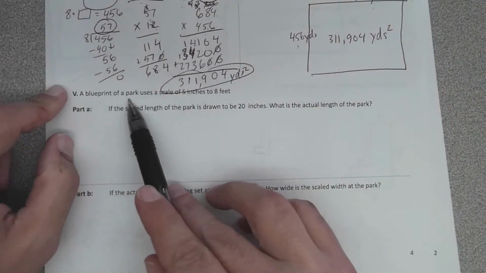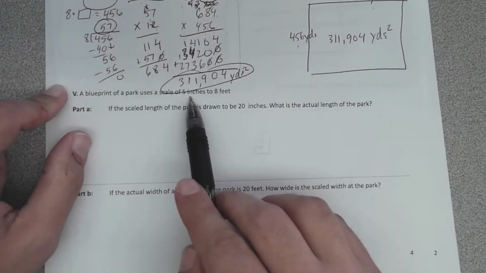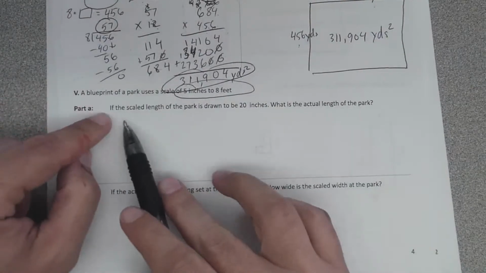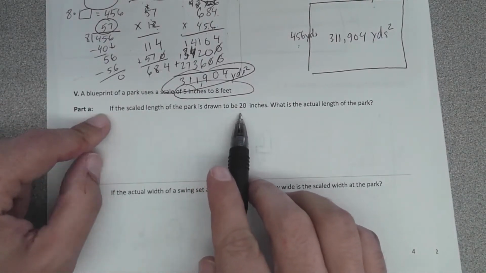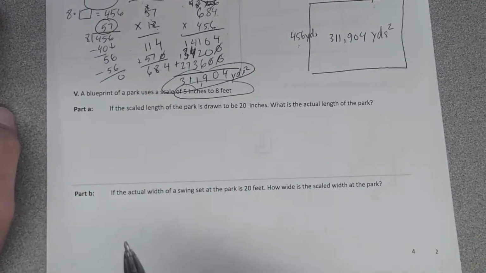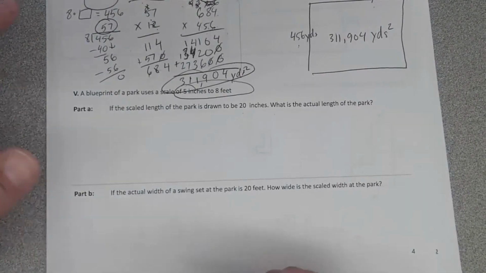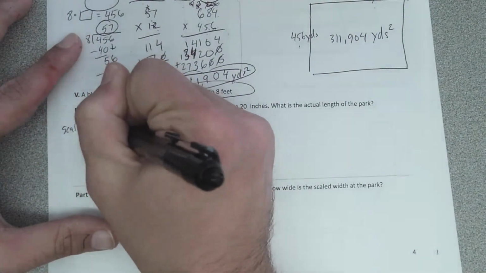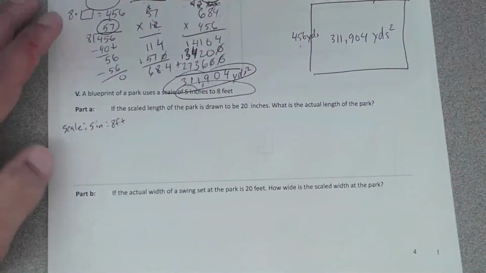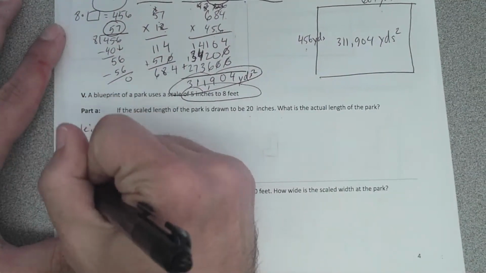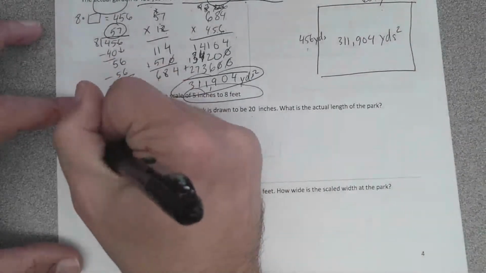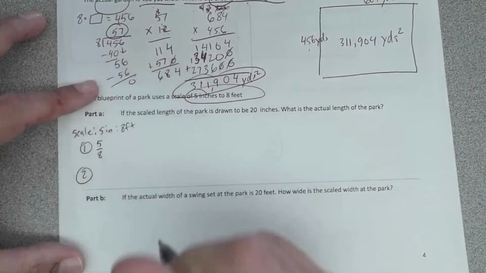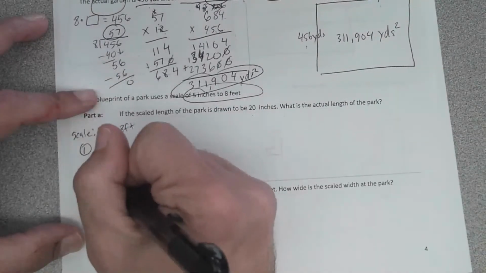All right. Next up is we have question 5. So a blueprint of a park uses a scale of 5 inches to 8 feet. This is important. It says if the scaled length of the park is drawn to be 20 inches, what's the actual length of the park? Well, let's find our scale factor. So we know our scale is 5 inches by 8 feet. And so we can get 2 scale factors here, right? We know one scale factor is just going to be 5 over 8. Or we can do the reciprocal of 8 over 5.